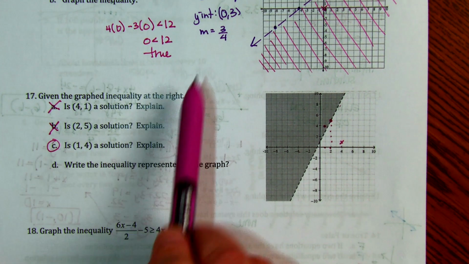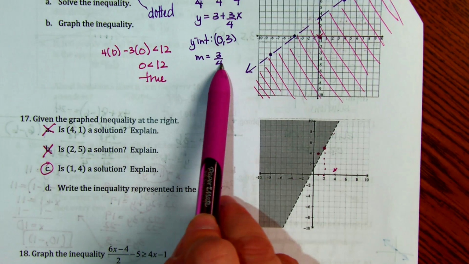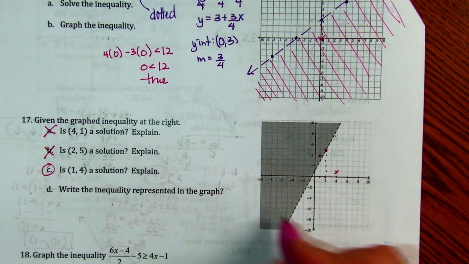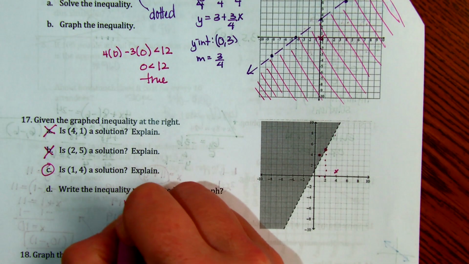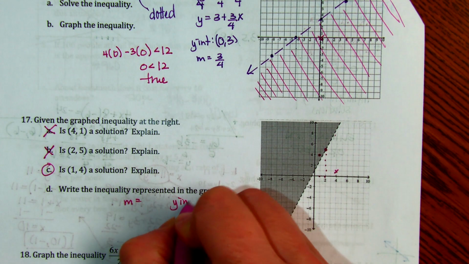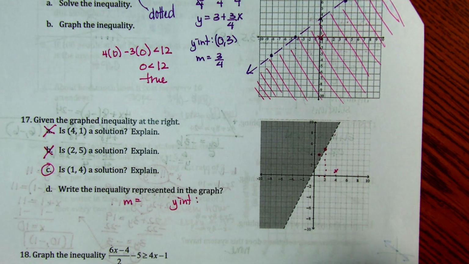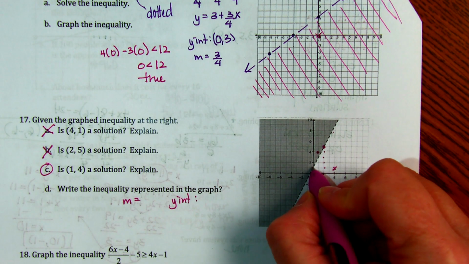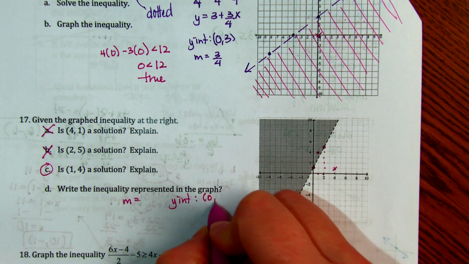So much like what we did up here, we needed the equation and we needed to pull out the slope and the y-intercept. So I'm going to find the slope and the y-intercept from this graphed inequality. So it looks like my y-intercept is right there at 0, 1.